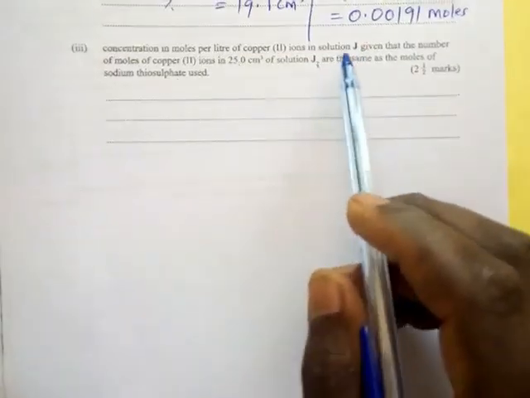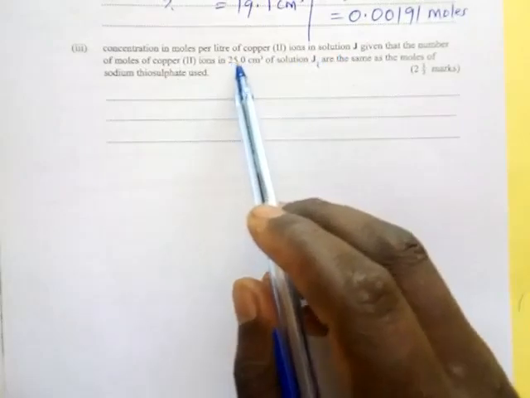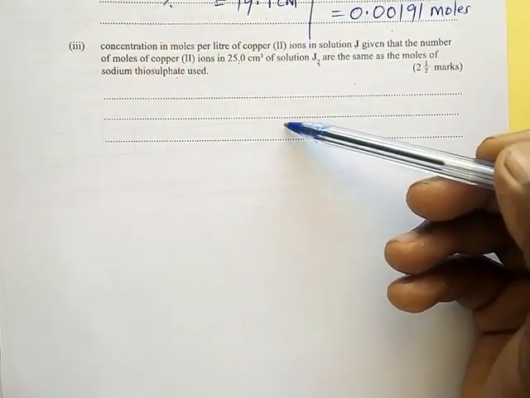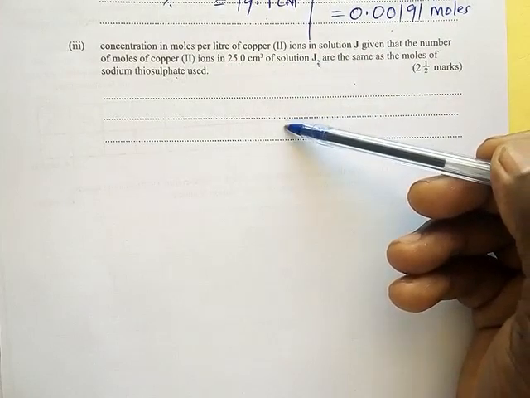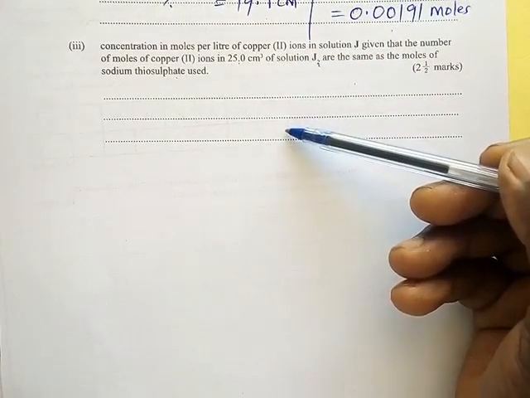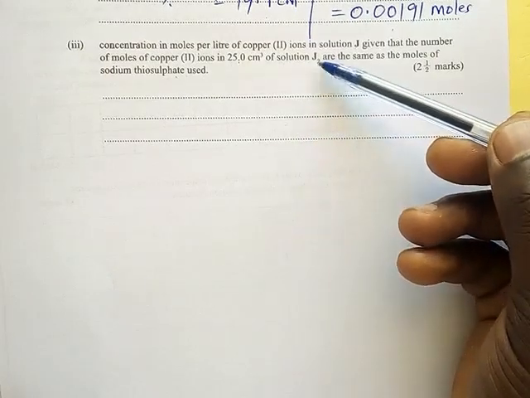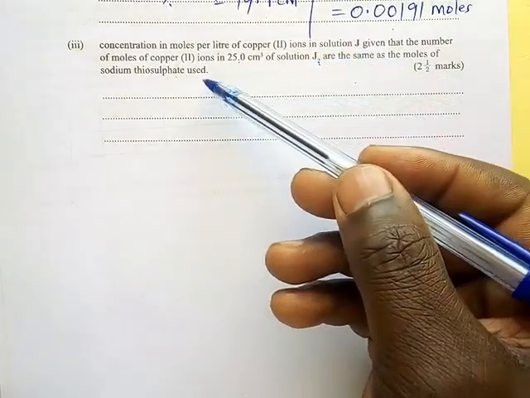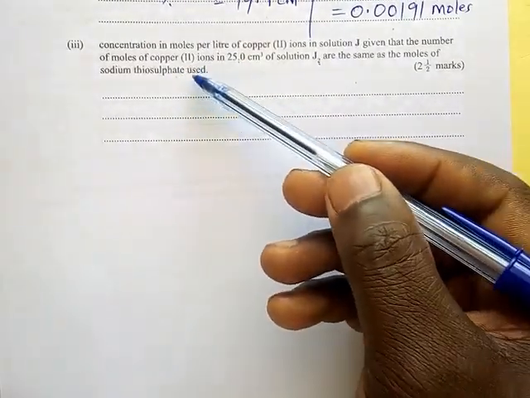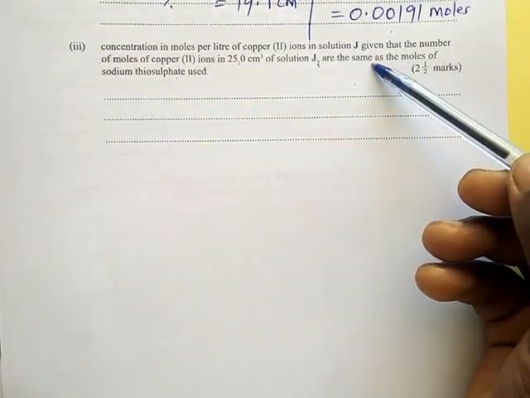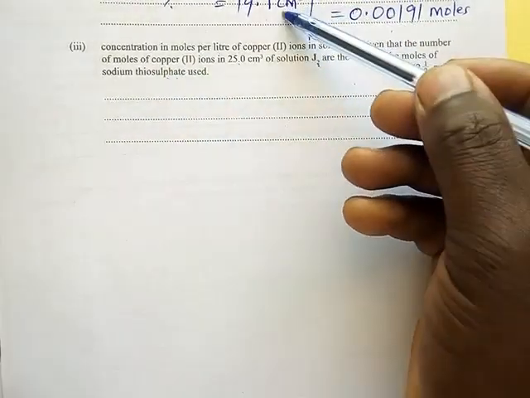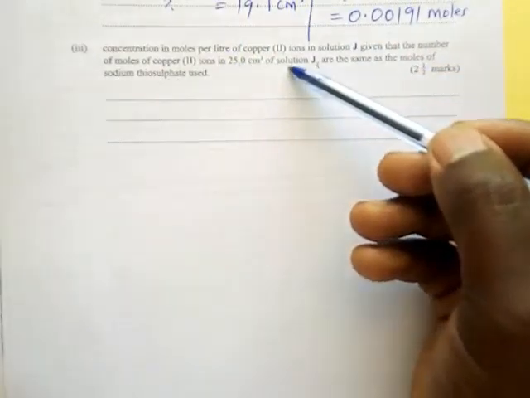We took 25 centimeters cube of J and diluted it into 250 centimeters cube solution J2. We took 25 centimeters cube of solution J2 and reacted it with solution K, which is sodium thiosulfate. And we have been told that the number of moles of sodium thiosulfate reacted, which is in 19.1, is the same as in 25 of solution J2.